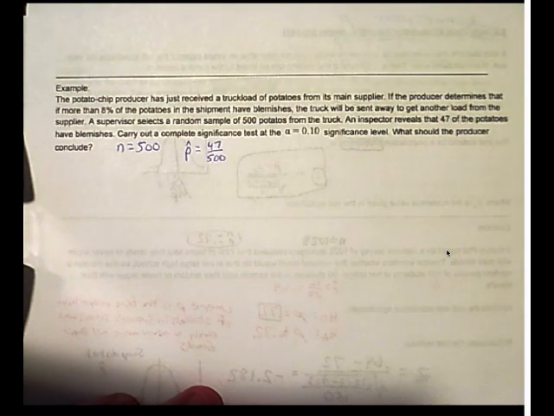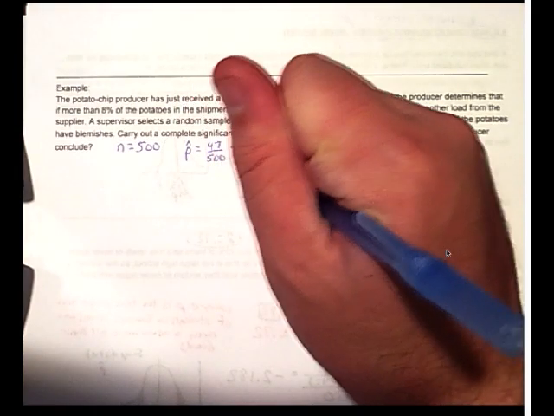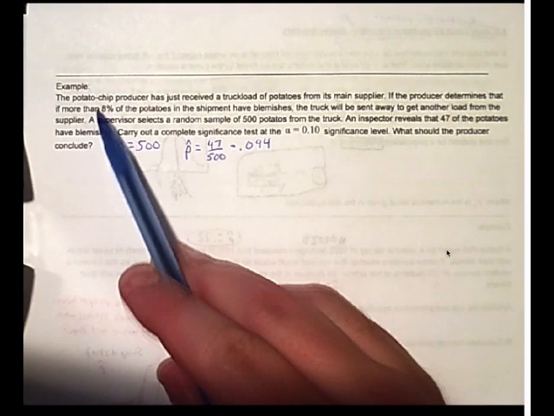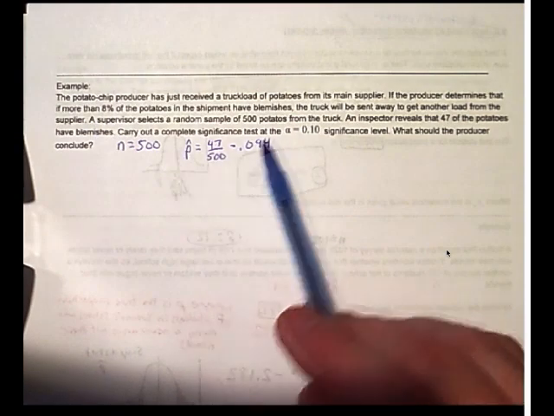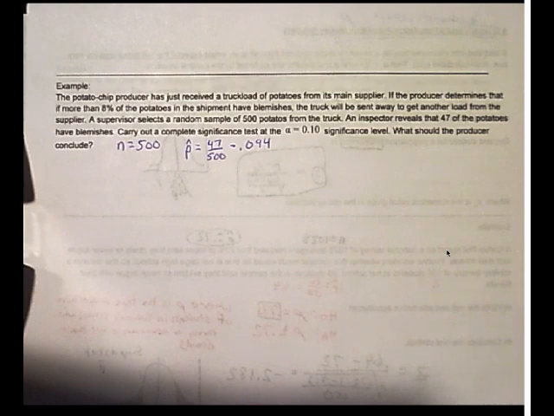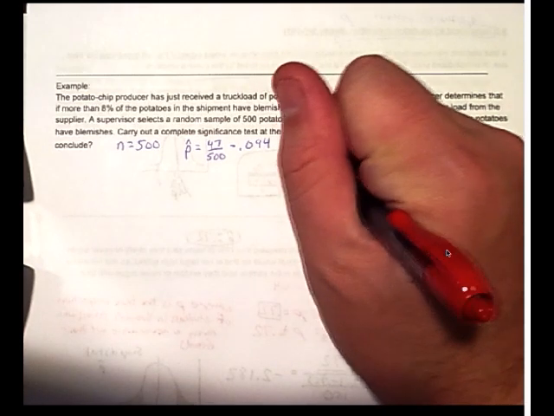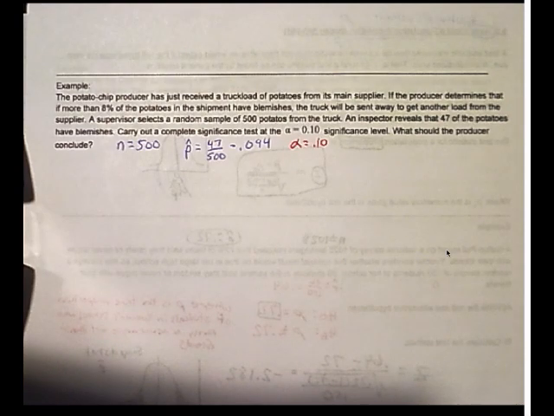Or as a decimal, that's 0.094, 9.4%. Which doesn't look promising right now, because it says more than 8%. But remember, this is just a sample. And it also tells us we want to do a significance test at the 0.10 level. What should the producer conclude? So we've got to go through our full process.